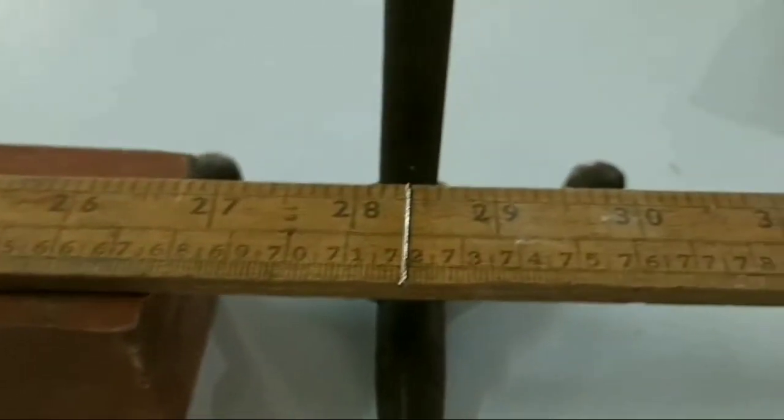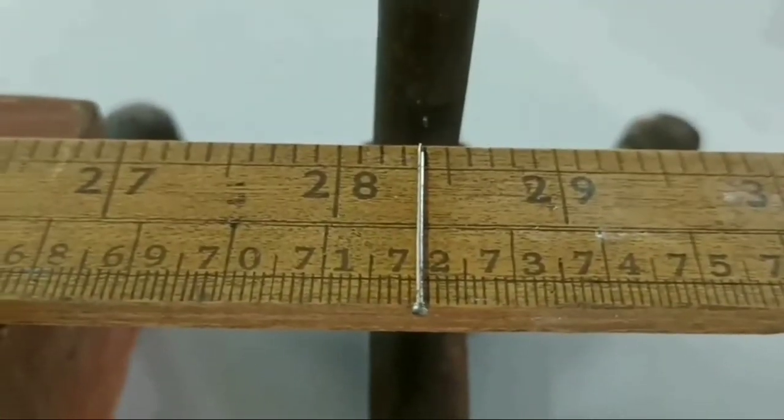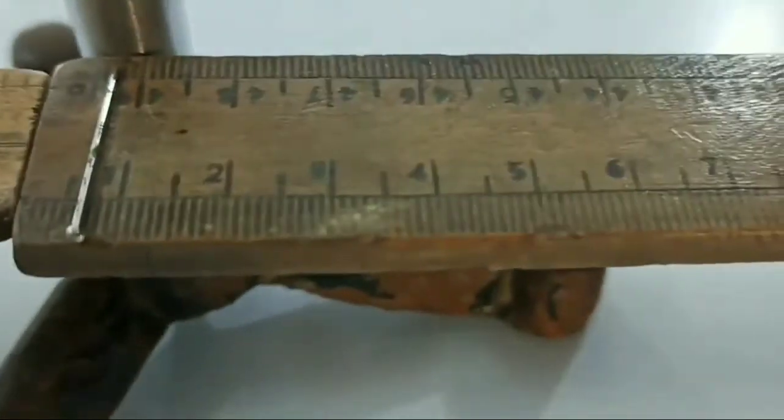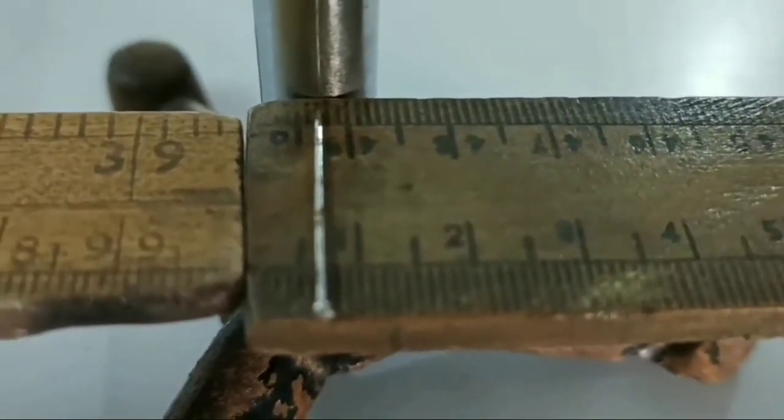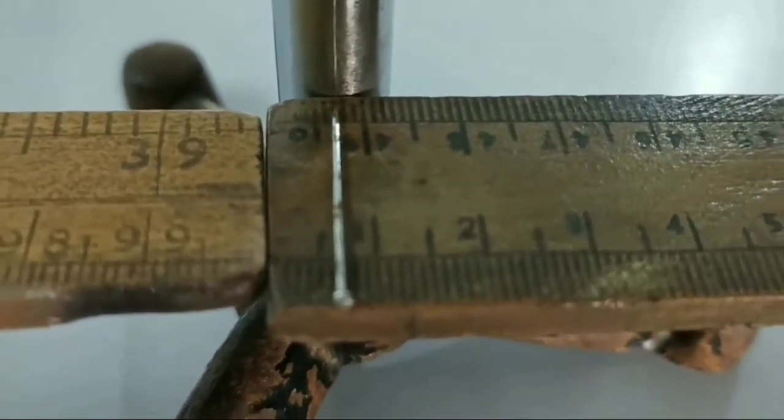The convex lens is at 72 centimeter mark on the meter scale, and the image locating pin is at 100.7 centimeter mark on the meter scale.